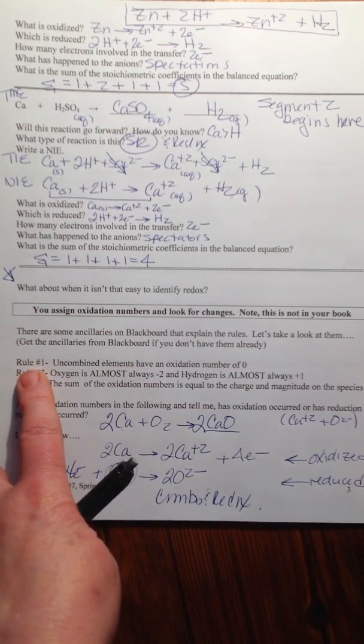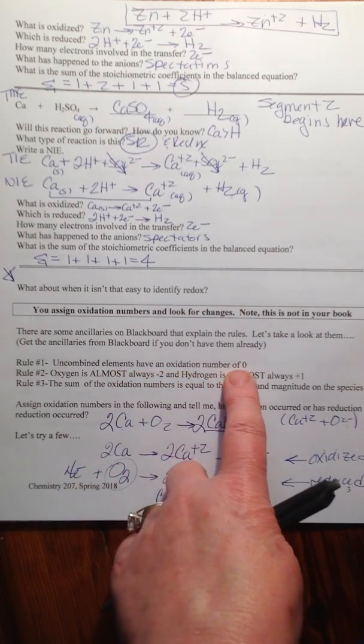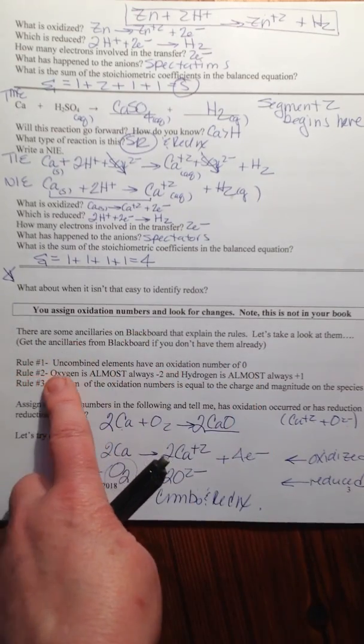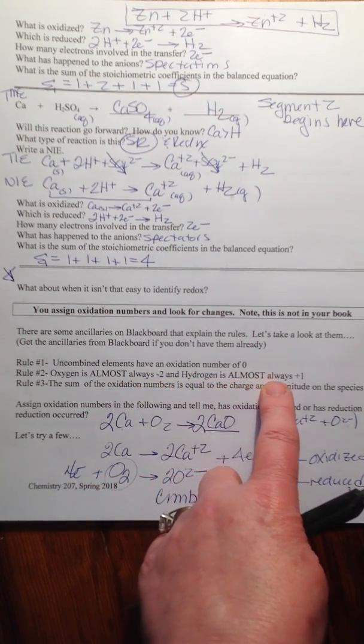Okay, basically it boils down to this. Rule number 1, uncombined elements have an oxidation number of 0. Oxygen is almost always -2, and hydrogen is almost always +1.